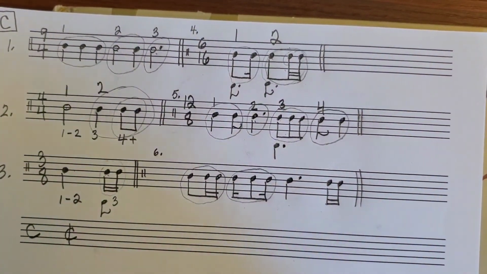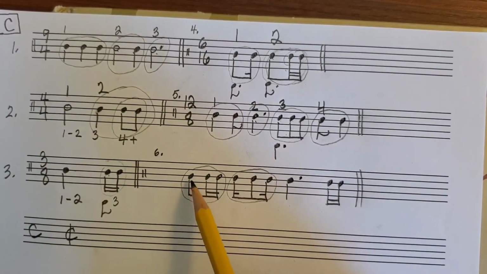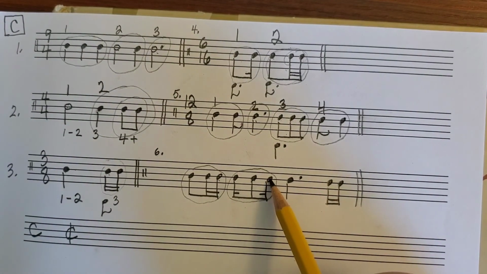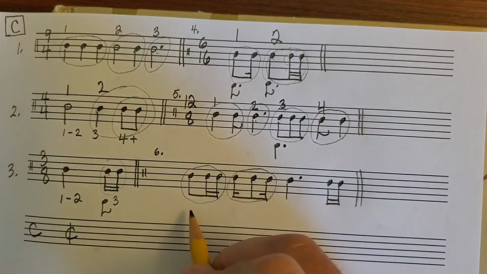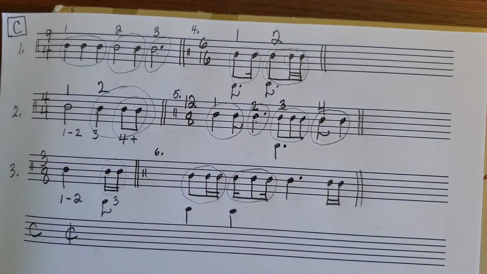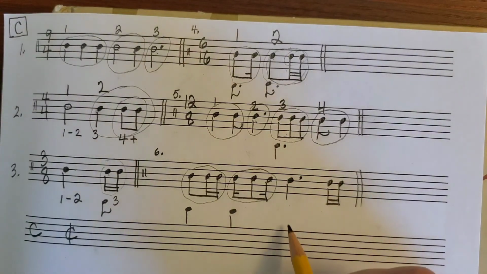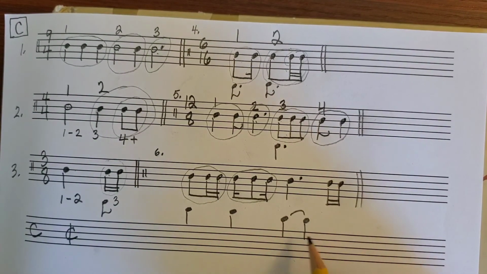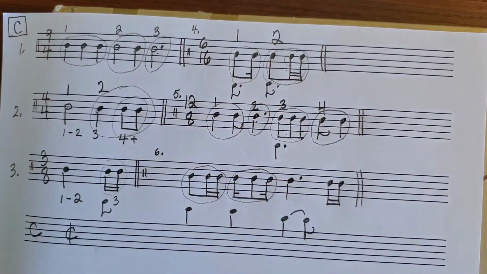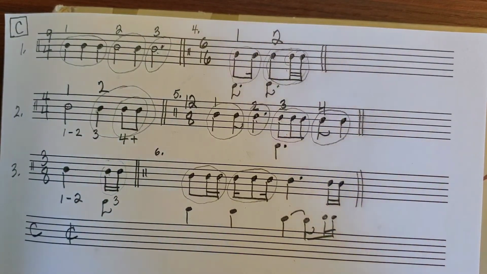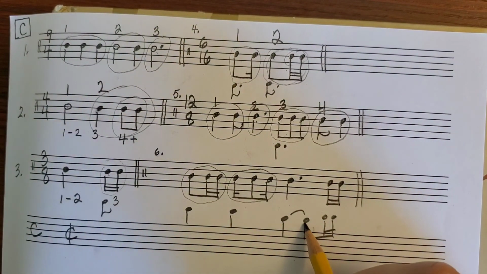All right, the last one has some beam groups that you can look at. This first one is an 8th and 2 16ths, and then this one has 16th, 8th, 16th. So it is looking like the quarter note is my beat. Now, this figure right here, remember, is really the same as that, right? It's the value without the dot plus half of it. And then we have the 16th notes here. You can actually beam these together as well.